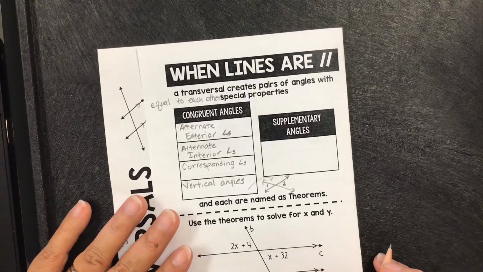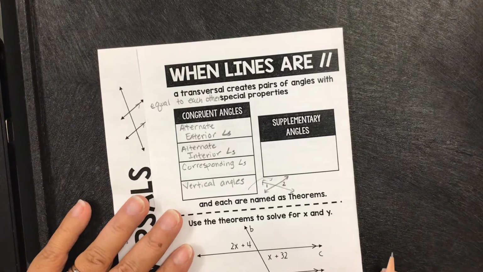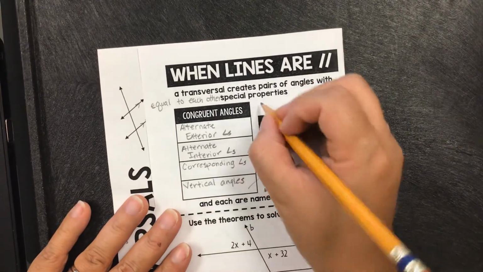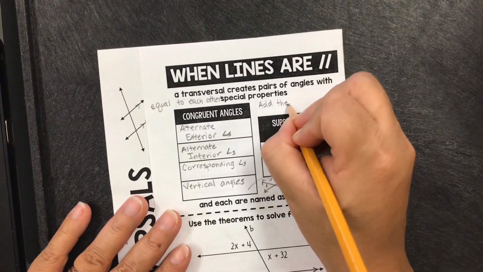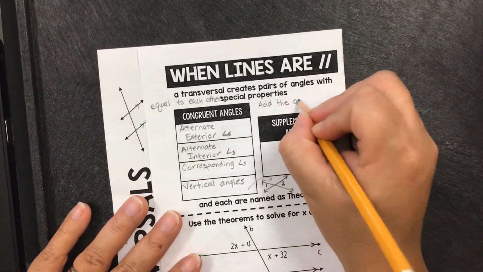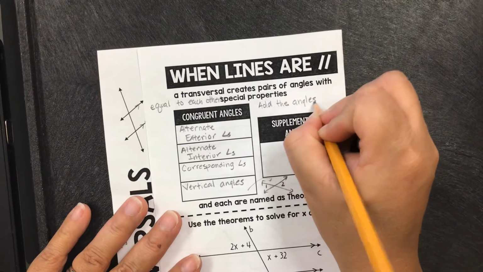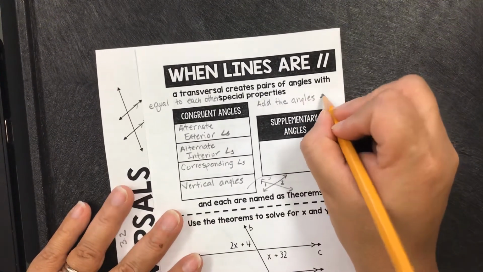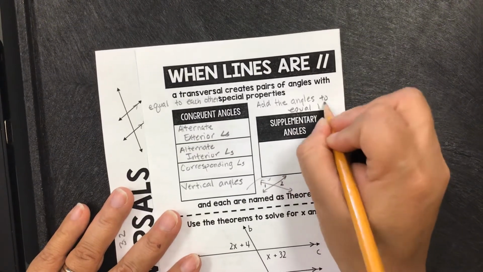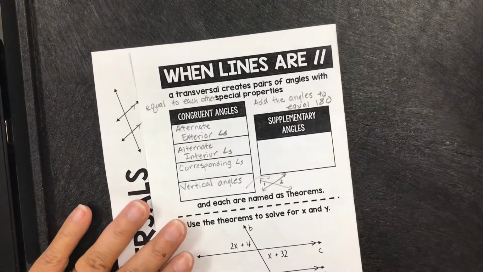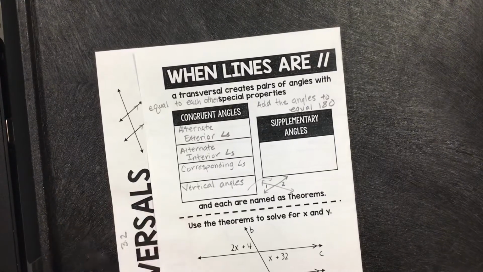Supplementary means equals 180. So what you're going to do here is add the angles together to equal 180. And that's what supplementary means, is that together they equal 180.